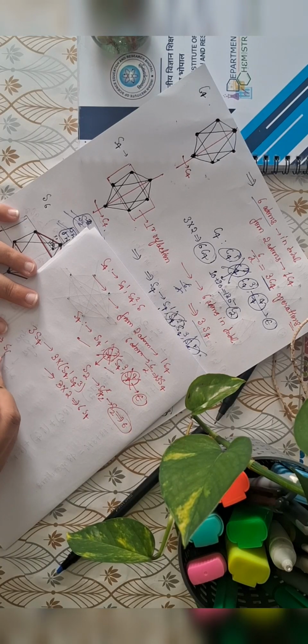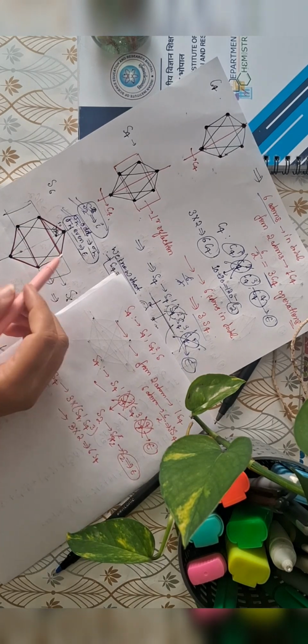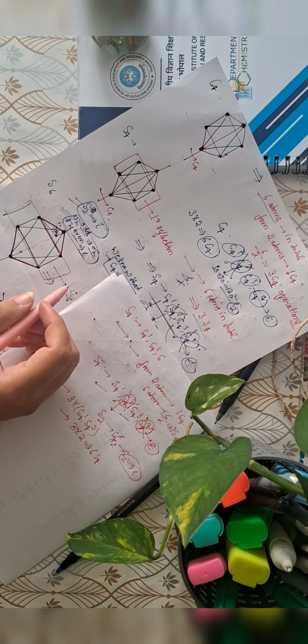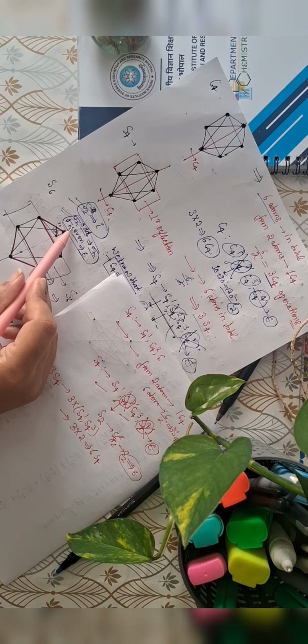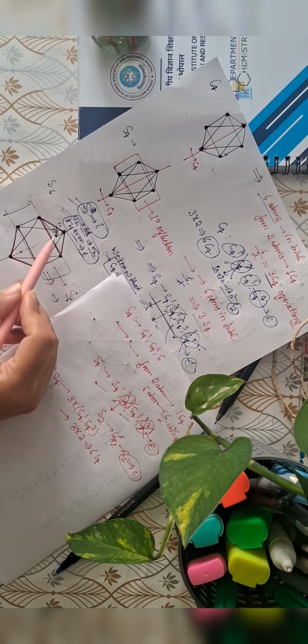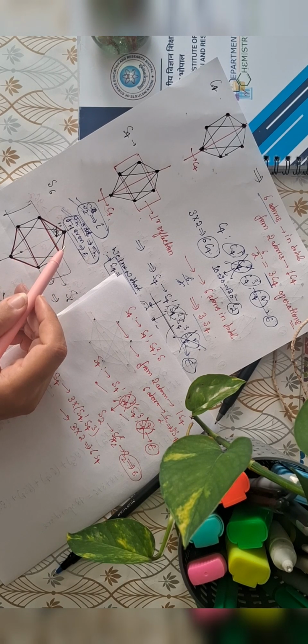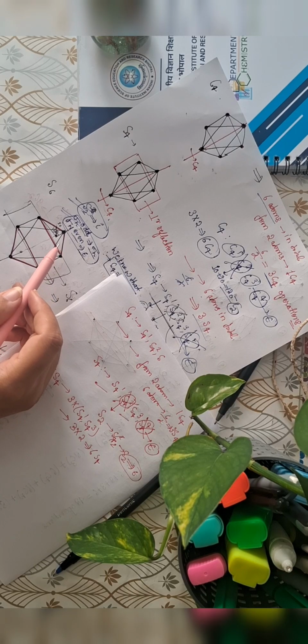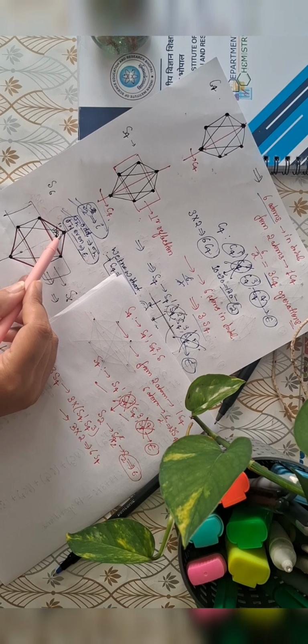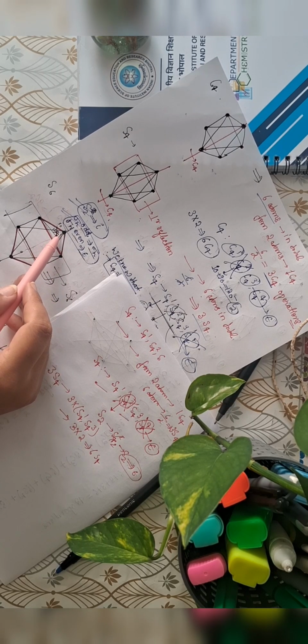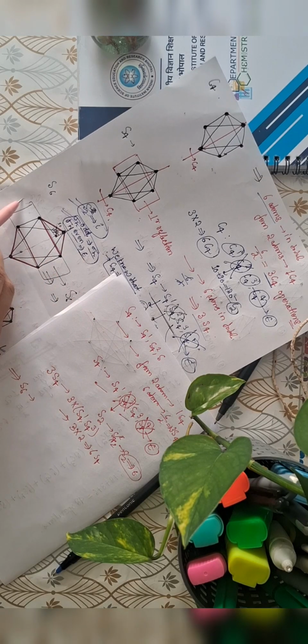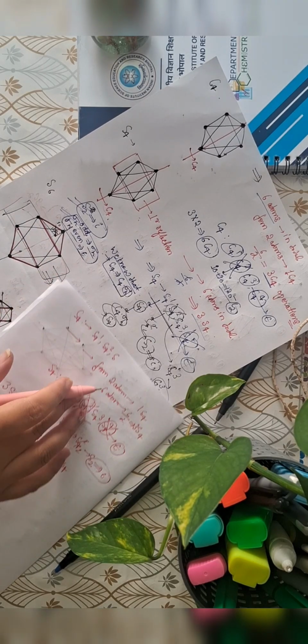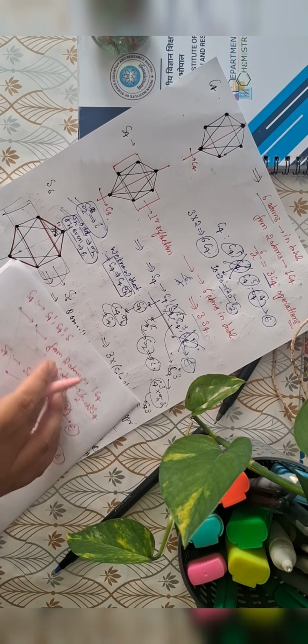So again for S6, the S6 operation is like the S3 operation. On passing the axis through the opposite two triangular faces of the octahedral molecule, which is 120 degrees, rotating it by 60 degrees and taking perpendicular reflection like this, we will get the S6 operations.